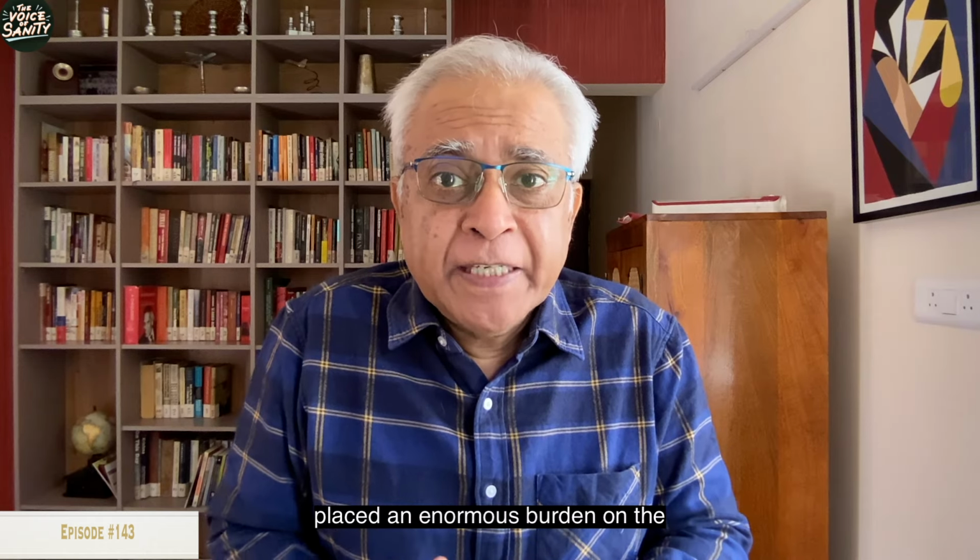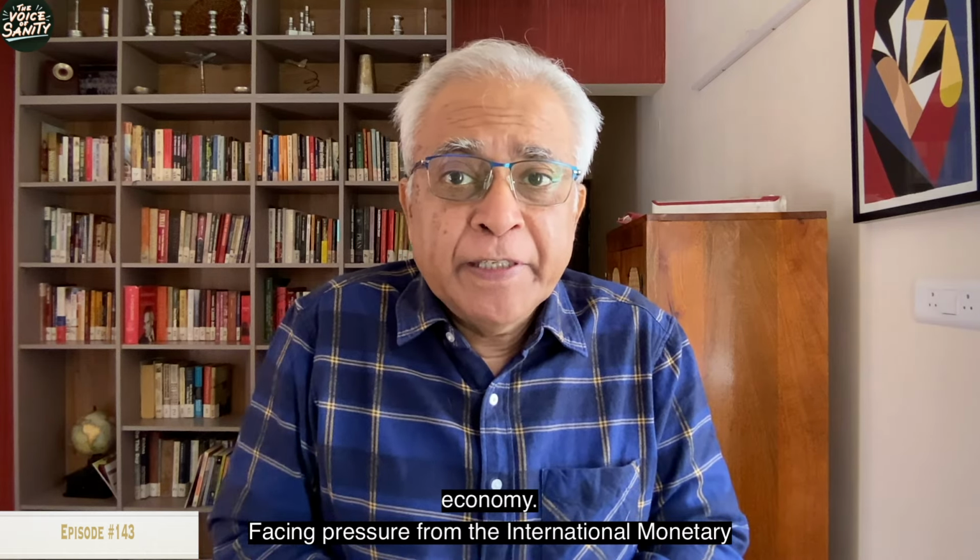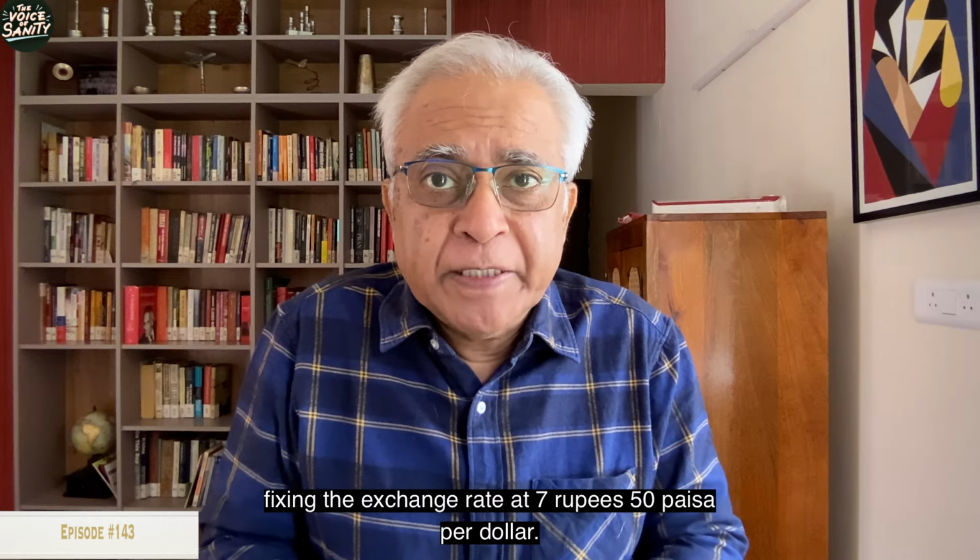India experienced a serious balance of payments crisis around the mid 1960s. Droughts, foreign aid dependency, and wars against China in 1962 and Pakistan in 1965 placed an enormous burden on the economy. Facing pressure from the International Monetary Fund or IMF and the World Bank, India devalued its rupee by 36.5% in 1966, fixing the exchange rate at 7 rupees 50 paisa per dollar.